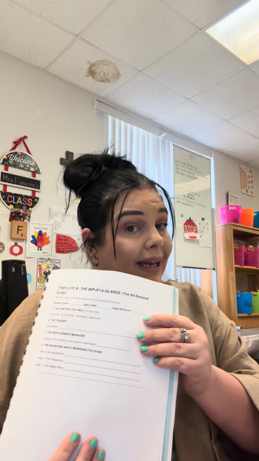When you get a BIP at a glance and you write it all out, not only can you research it for yourself and see, okay, why was this BIP created? What do these behaviors mean? You can also take this to your special education teacher, to your diagnostician, to anybody in your child psychologist, anybody that is related to that BIP, and say, can you explain this to me? Then you can write it out in layman's terms, one, so that you understand it, and two, so that anybody that walks into your classroom, again, has control.